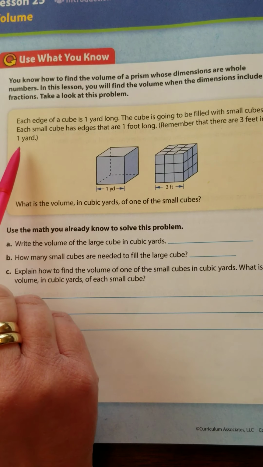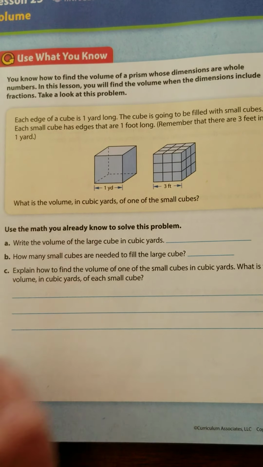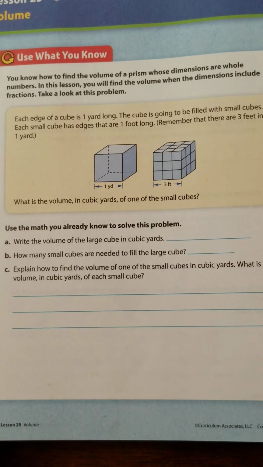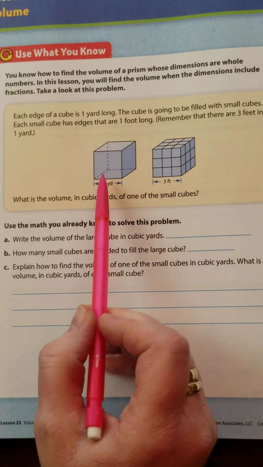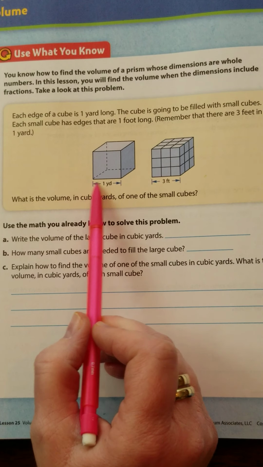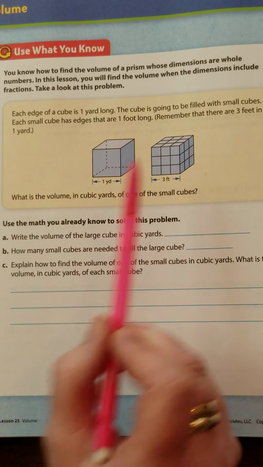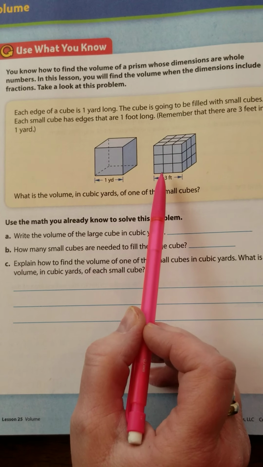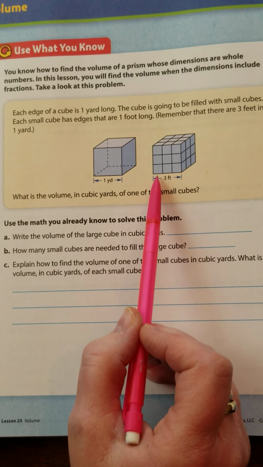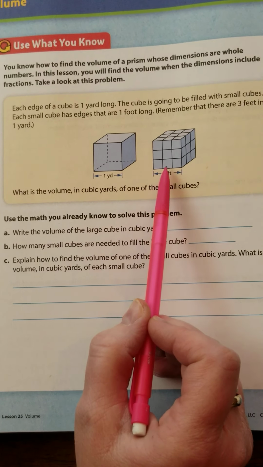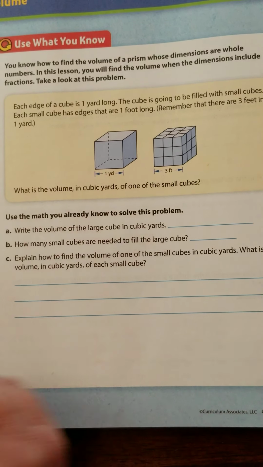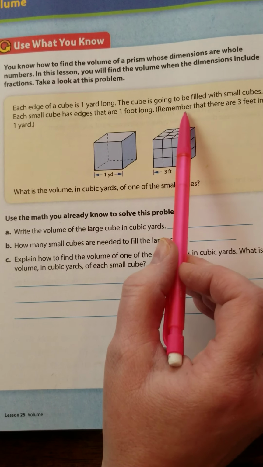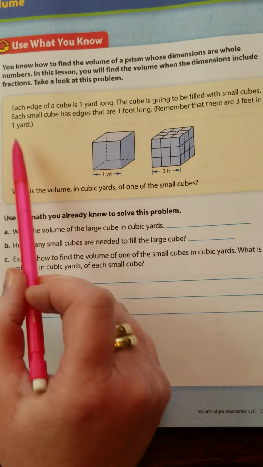So let's start with what's in the tan box. It says each edge of a cube is 1 yard long. The cube is going to be filled with small cubes. So you can see you've got a cube right there, 1 yard long, and then it's filled with smaller cubes. Each small cube has edges that are 1 foot long. So this is a foot, this is a foot, this is a foot. And we know that it takes 3 feet to make 1 yard. That's what it says right there: remember that there are 3 feet in 1 yard.